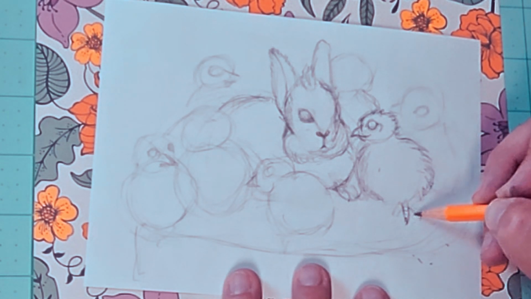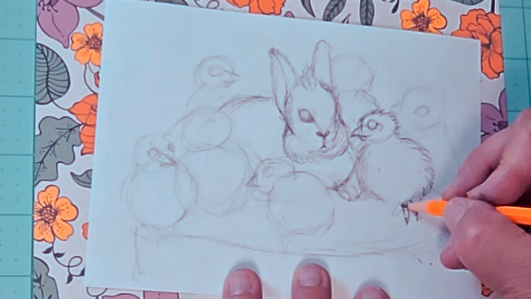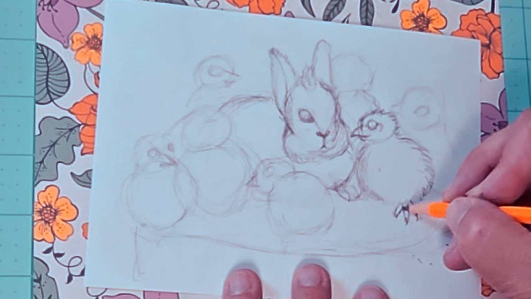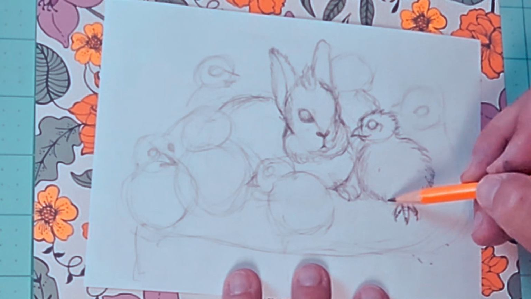Ever seen even just baby chicks or any type of baby animal? They usually have some sharp nails. Have you ever been stabbed by a kitten? They usually got some sharp freaking nails.